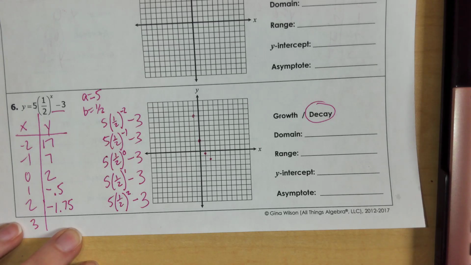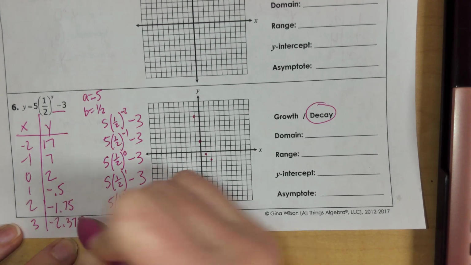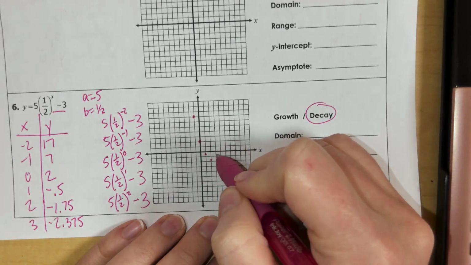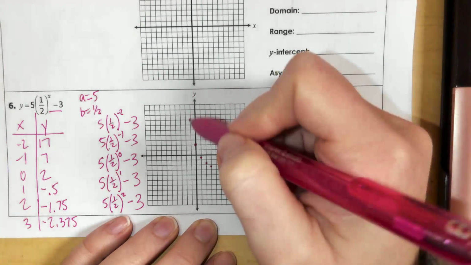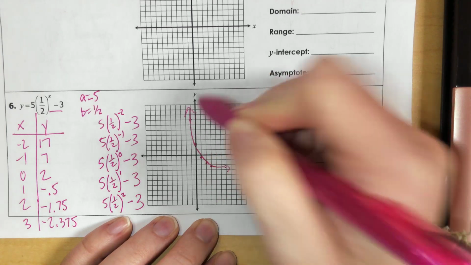So I'm going to do 5 multiplied by 1/2 raised to the 3rd power minus 3. And here I get -2.375. And so that helps me to see where I'm going now. So I do 3 and -2.375, and now I can see that line a little bit better.